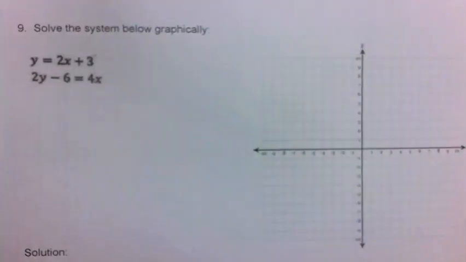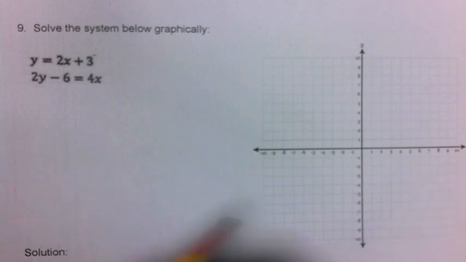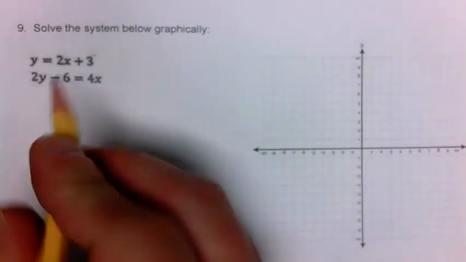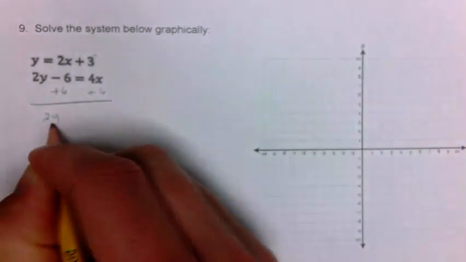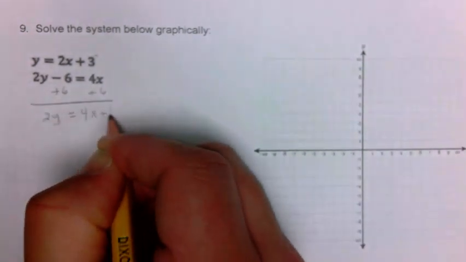The last system that we're going to solve graphically says that y equals 2x plus 3 and 2y minus 6 equals 4x. You can see by looking at the system that the top equation is written in slope-intercept form, but the bottom one is not. So the first thing we're going to do is write that bottom equation in slope-intercept form. So we've got to isolate y. We'll start by adding 6 to each side. So 2y is equal to 4x plus 6.